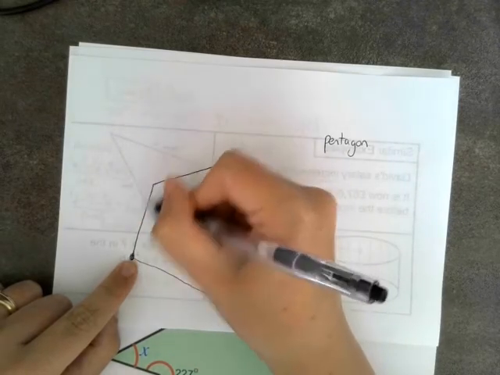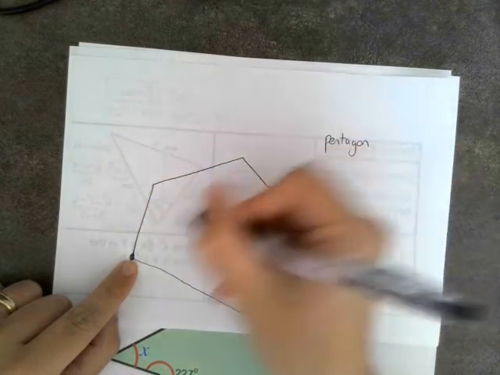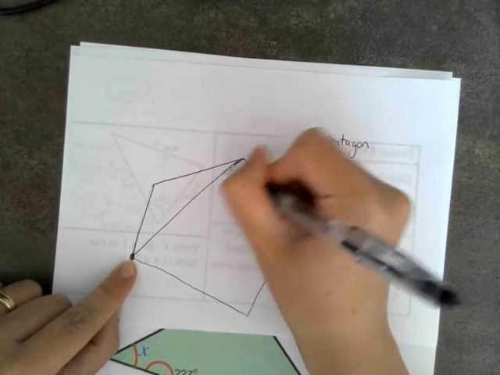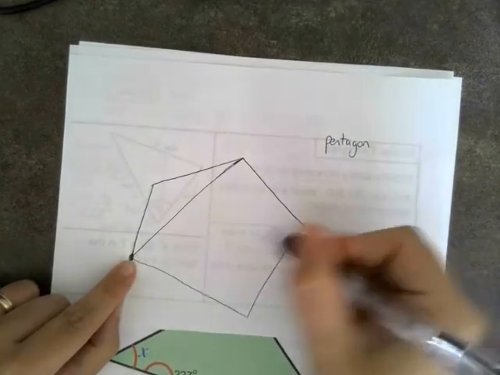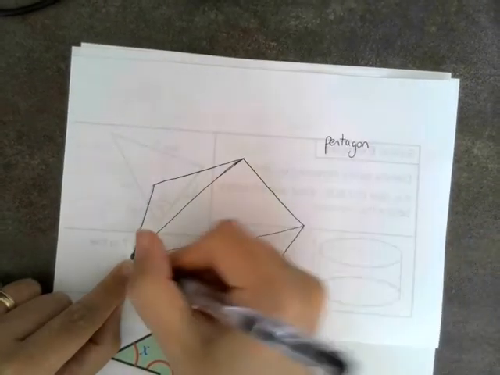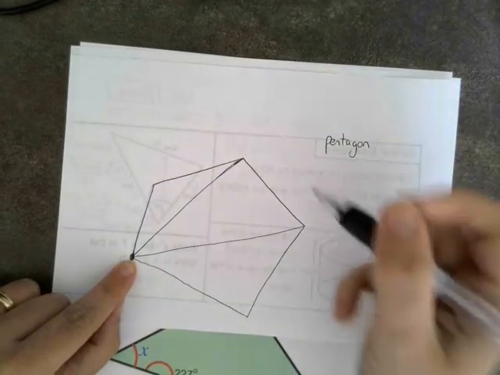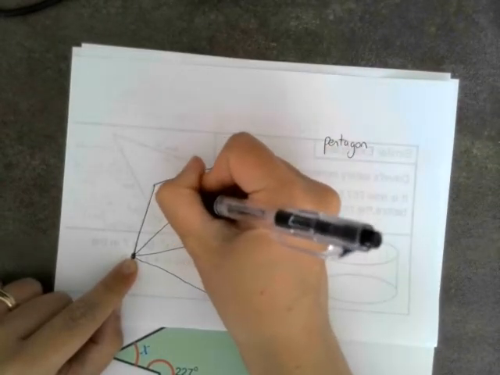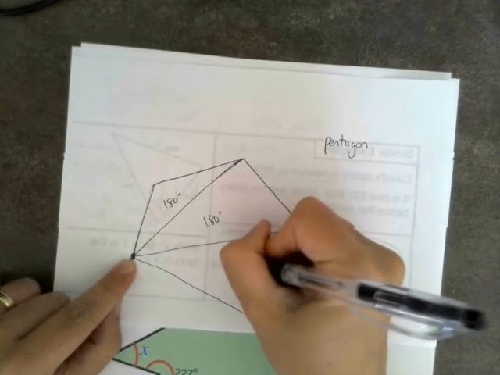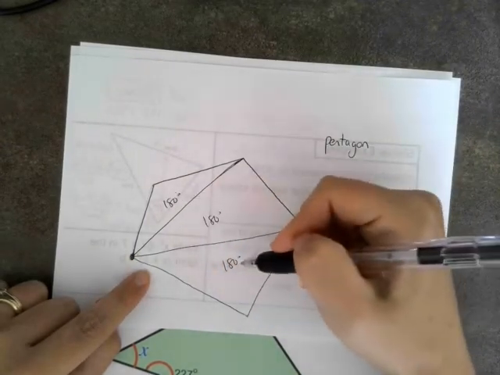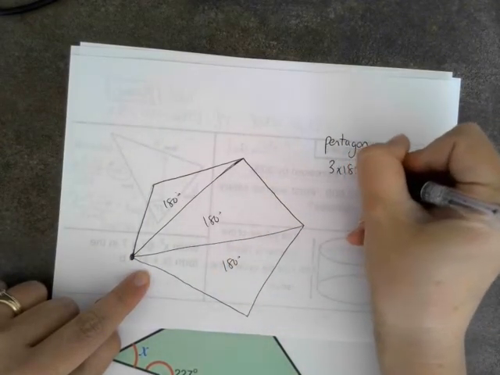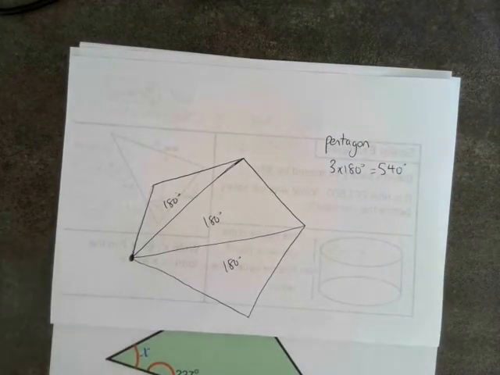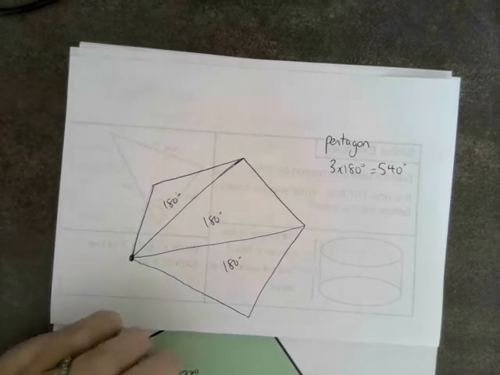From here to here is already joined up, so it's pointless drawing that again. But we could go from here to this corner, so that would go along like that. Missed it, there we go. Now I could go from here to this corner, and this one to the final corner has already been drawn. Now you can see it makes 3 triangles, doesn't it? And we know that in each triangle, the angles add up to 180. So to work out the sum of all the angles, you can just do 3 lots of 180, which is 540.